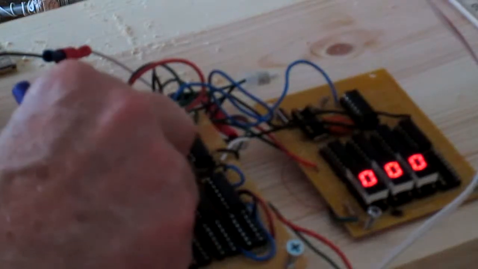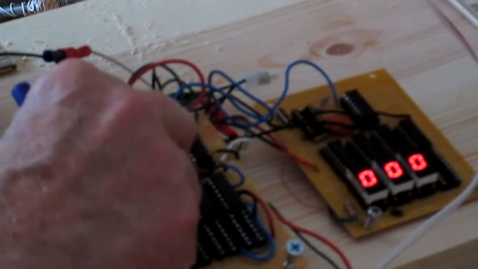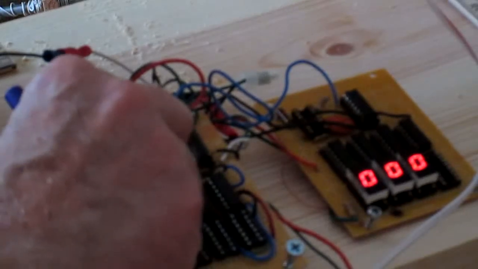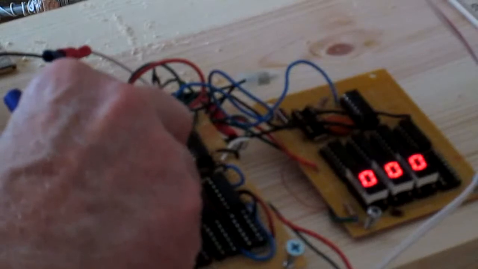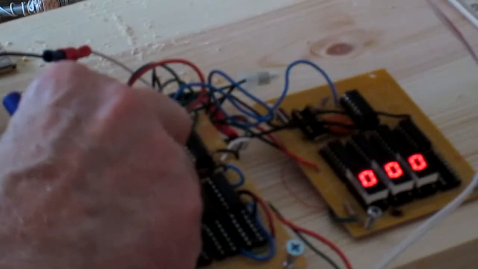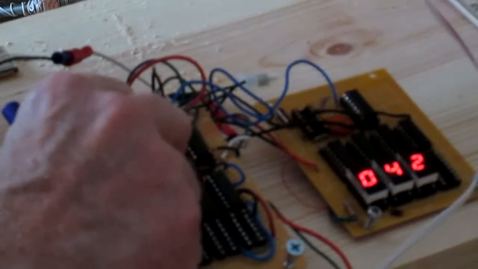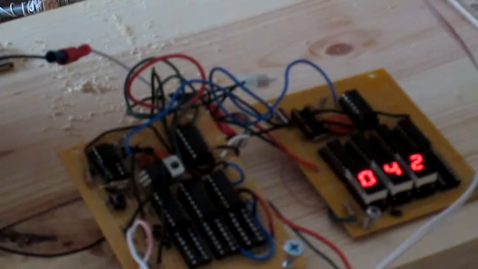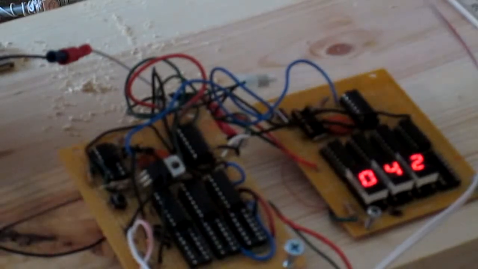We'll look at the distance from the bottom sensor to where the ball is, and it's 43 centimeters. Now if I release this, the timer starts running, but it's going to stop when it gets to this point down here. So we got 0.42 seconds.